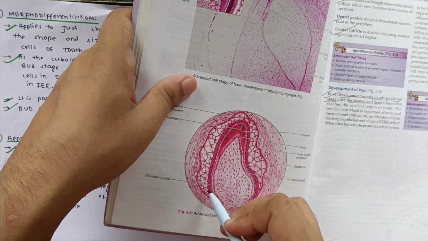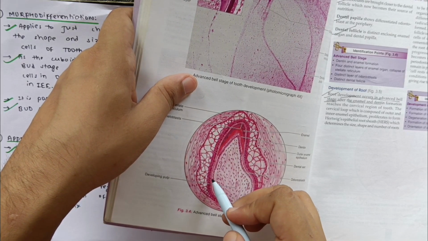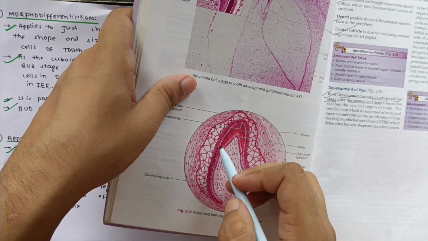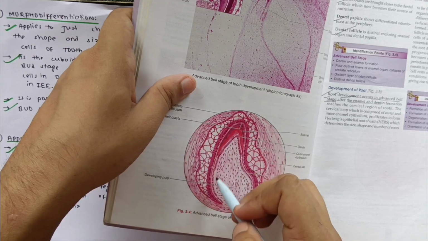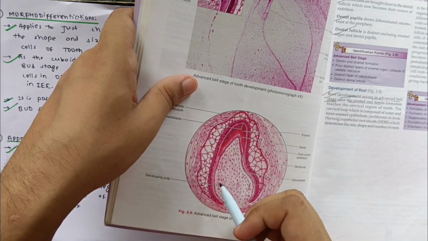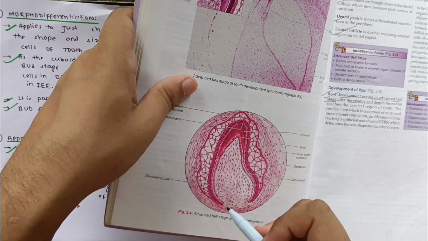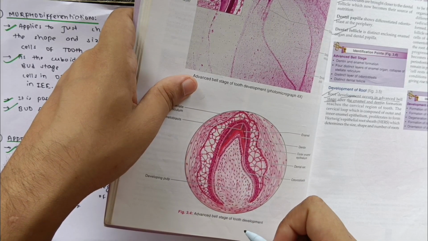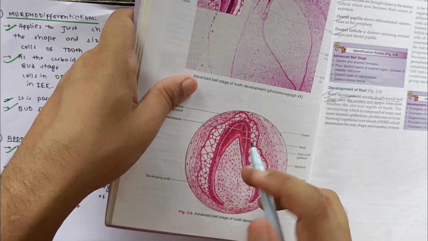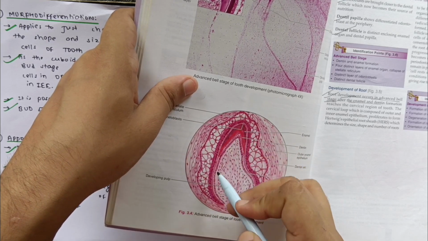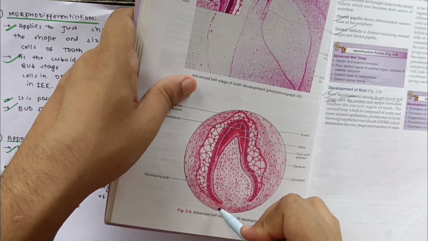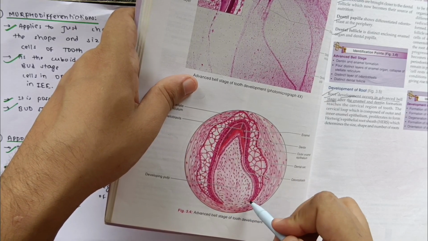In this position, the cervical loop, you can see the differentiation of the odontoblast from the cells of the dental papillae, and the inner enamel epithelium changing into the ameloblast. So both histodifferentiation and morphodifferentiation are present in the cervical portion of the tooth in the advanced bell stage, but in the cervical loop there is also proliferation. Just remember: at the cusp tip there is apposition, in the cervical portion there is morphodifferentiation and histodifferentiation, and in the cervical loop there is proliferation.